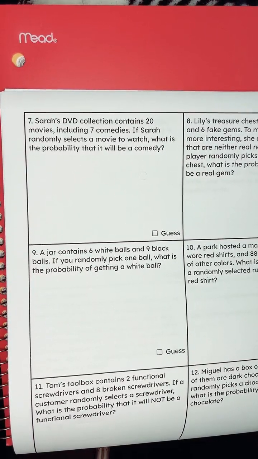Sarah's DVD collection contains 20 movies, including 7 comedies. If Sarah randomly selects a movie to watch, what is the probability that it will be a comedy? Let me see your answers in the chat. What do you guys get for number 7?